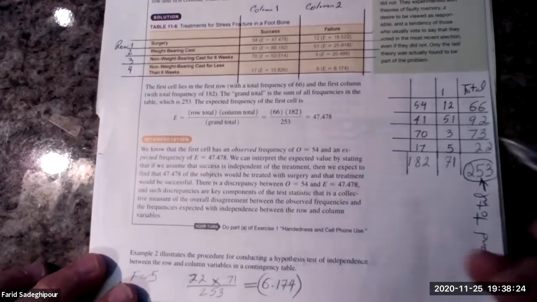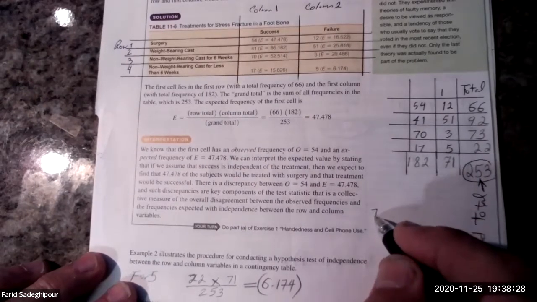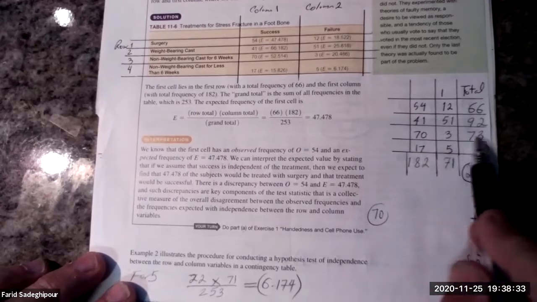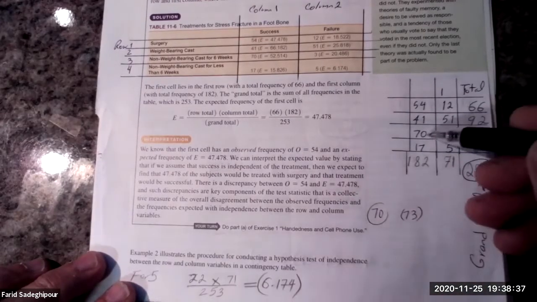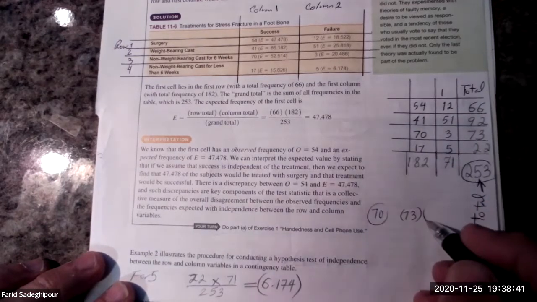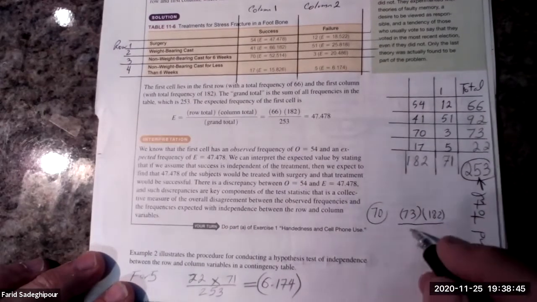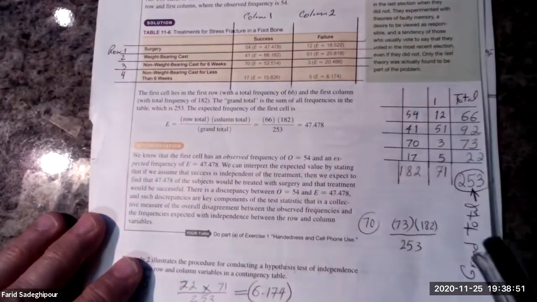Let's say you want to calculate another one, like 70. 70 is in this row, so it's 73, and 70 is also in the first column, so it's 182, divided by the total 253. That's how you calculate all of them. And then you put all the numbers here.